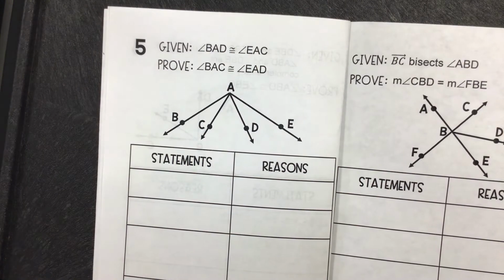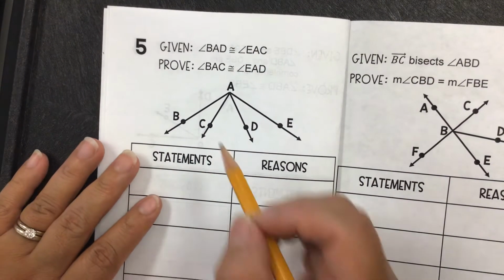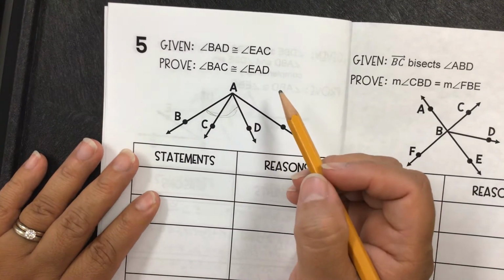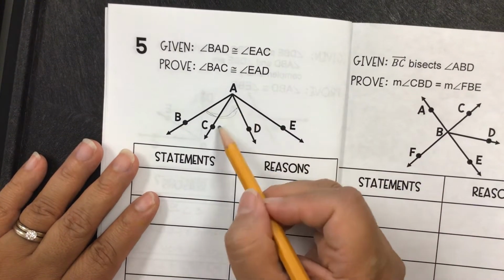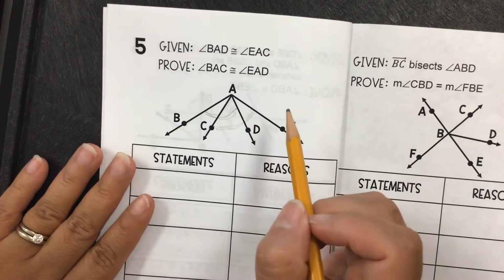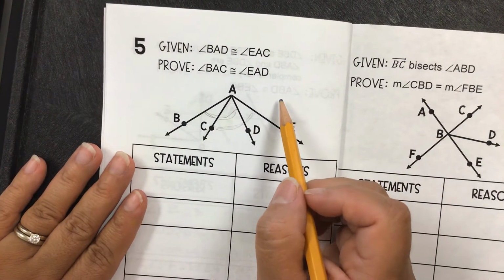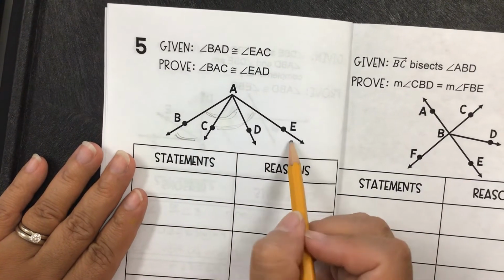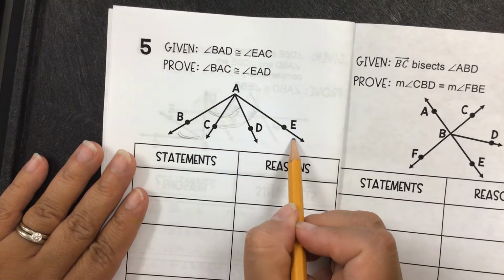For number 5, it says that BAD, that's this angle right here, is congruent to the angle EAC. That's this one over here. What we're trying to show is that BAC, the little one over here, is going to be congruent to this little one over here, EAD.